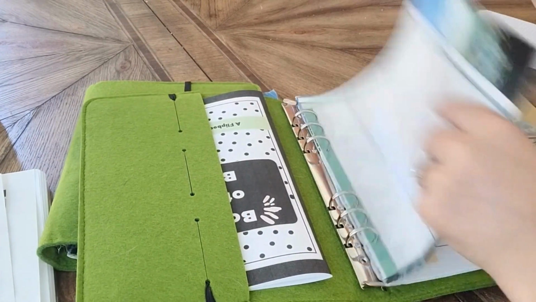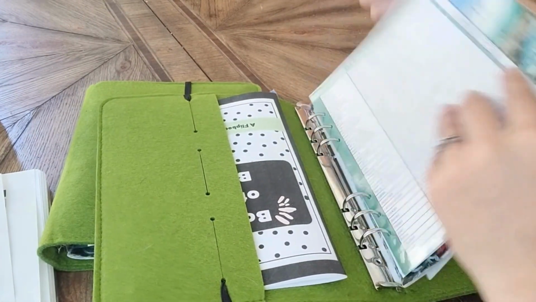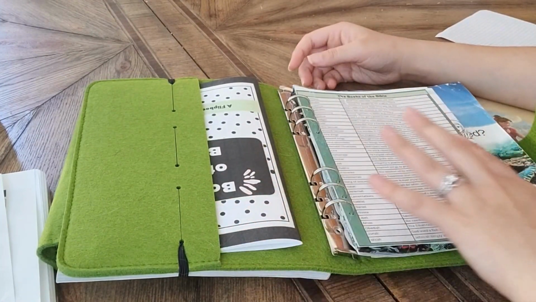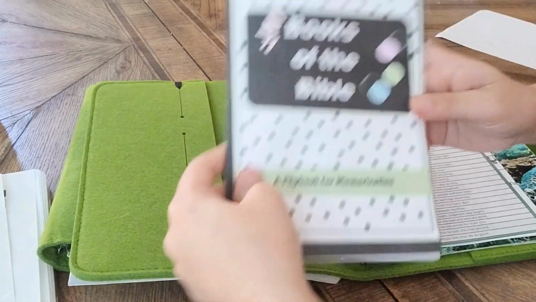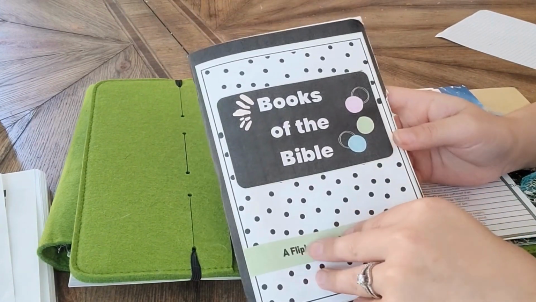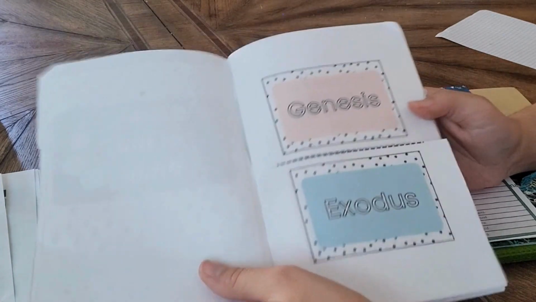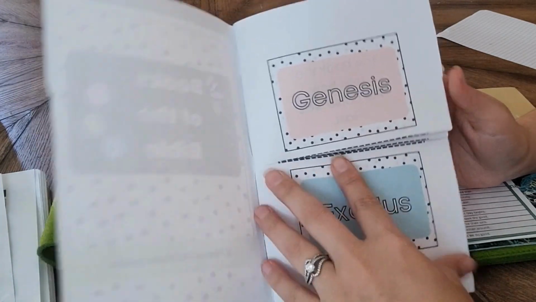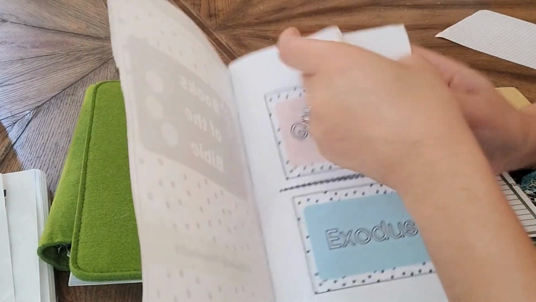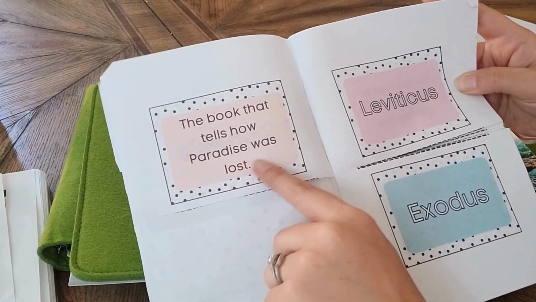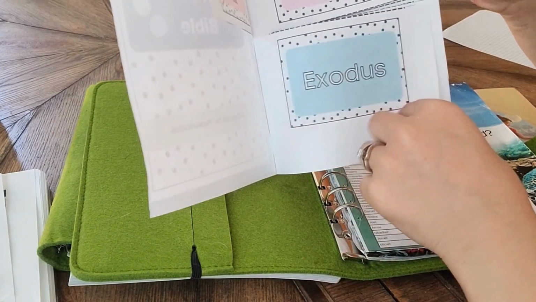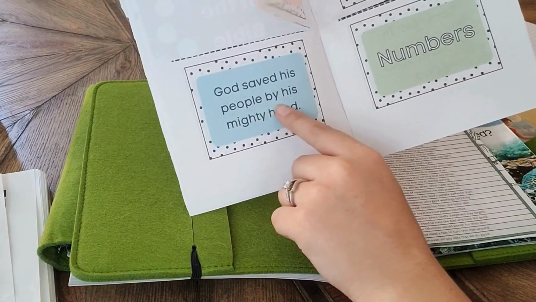So this binder belongs to my youngest. This is my 4th grader's binder. This only has the first 2 weeks of stuff in it, so you're not going to see a whole lot. But this is the printed Books of the Bible flip book. If you haven't seen it yet, this is what it looks like. It's got the books of the Bible in order. On the front, it says Genesis. On the back, it says the book that tells how paradise was lost. And then on the next one, Exodus. God saved his people by his mighty hand.